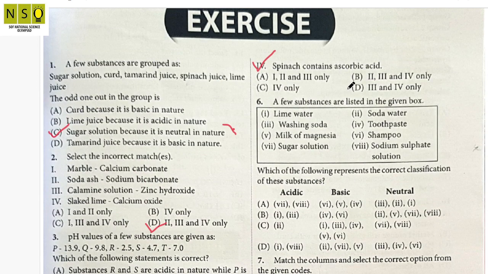So the option will be D. That is, third and fourth statements are wrong. That the spinach contains ascorbic acid is the wrong answer, because it contains oxalic acid, and the distilled water is neutral in nature, hence there will be no color change in the litmus paper.